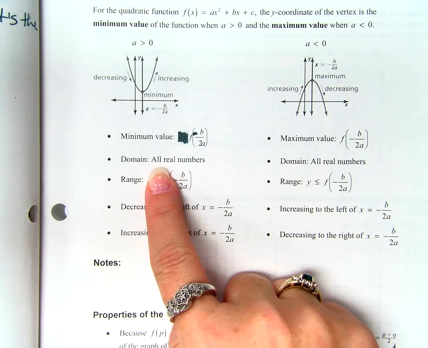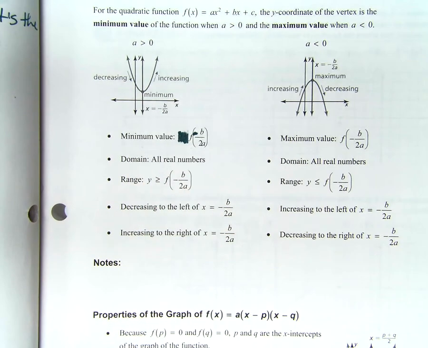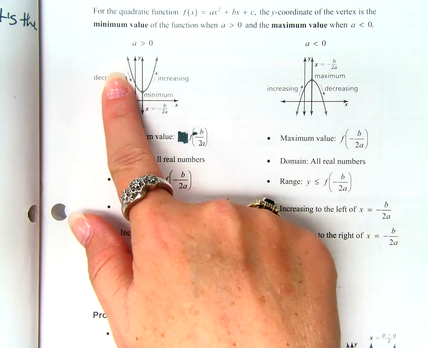So, guys, why is the domain of this parabola all real numbers? What is domain again? Yeah, it's the x values. You can be confident. That's right. Domain is the x values. How far to the left does this go? All the way.